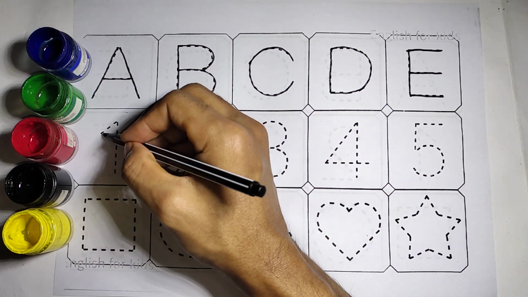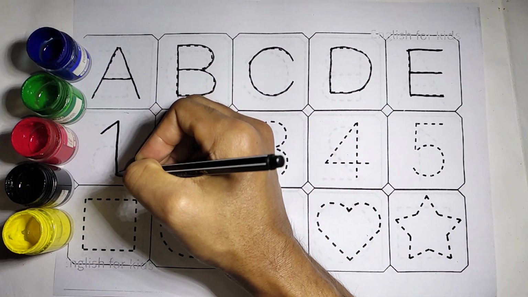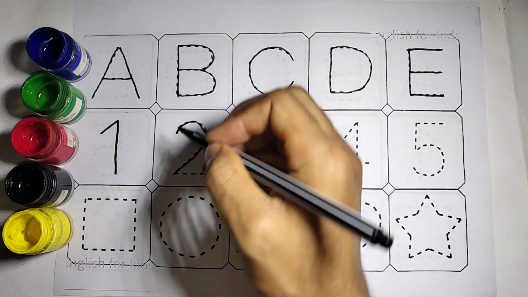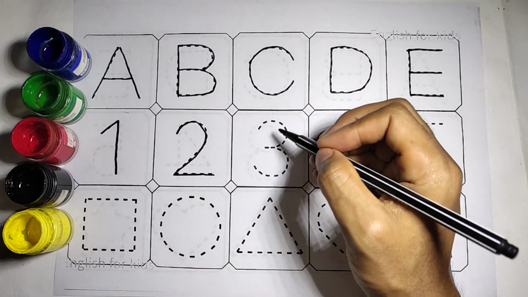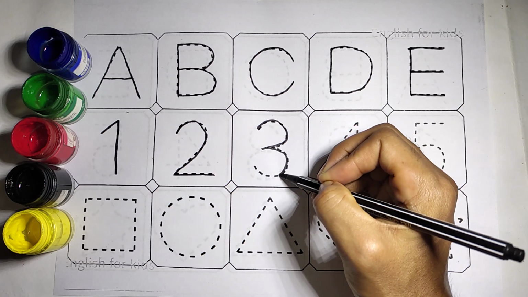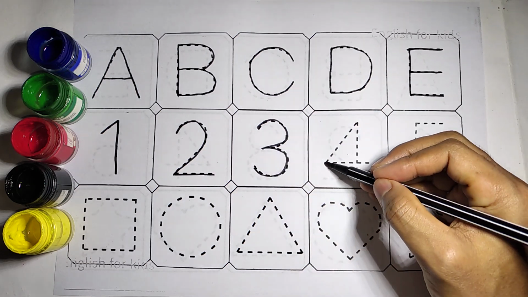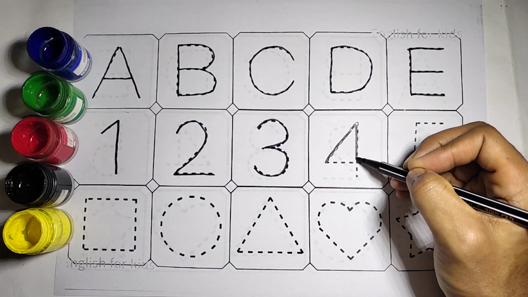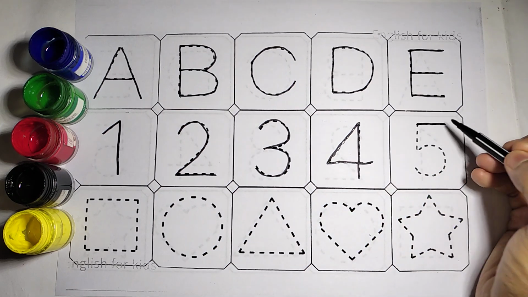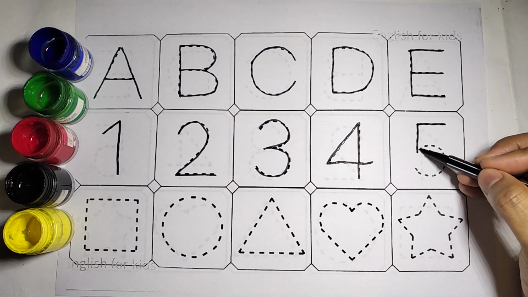Kids, now we draw numbers. First we draw the number of 1. And the next one is 2. Now we draw the number of 3. And the next one is 4. The last one is 5.